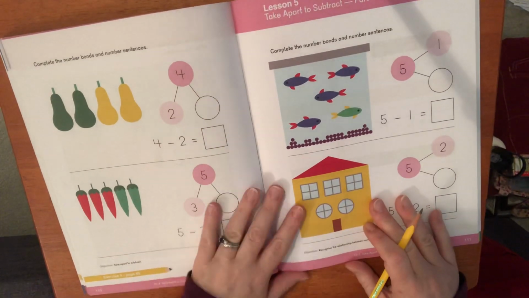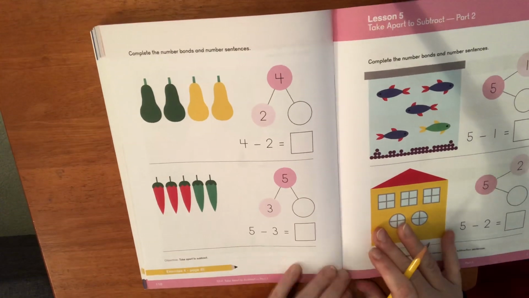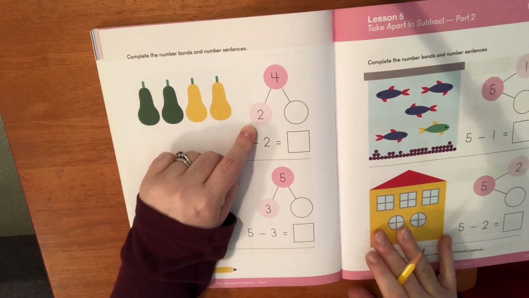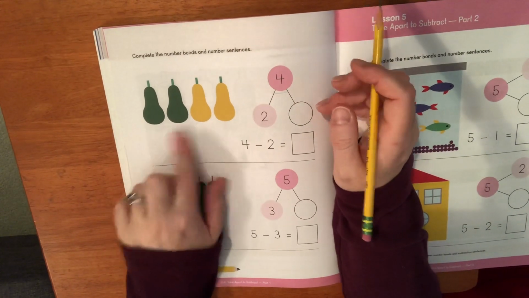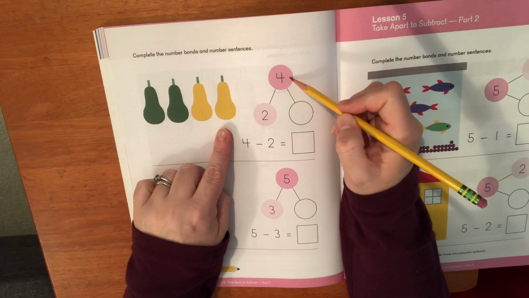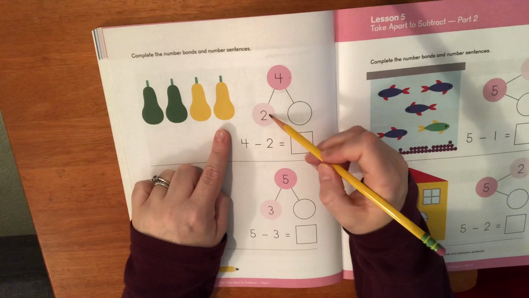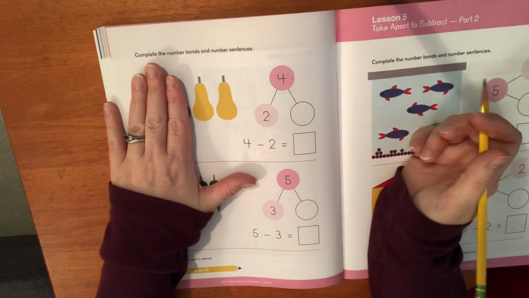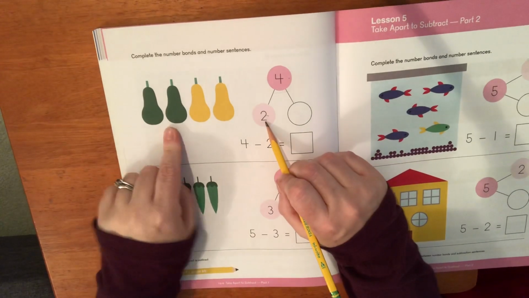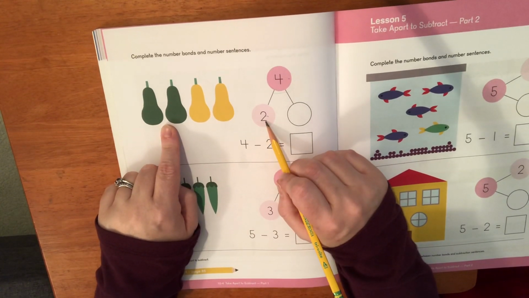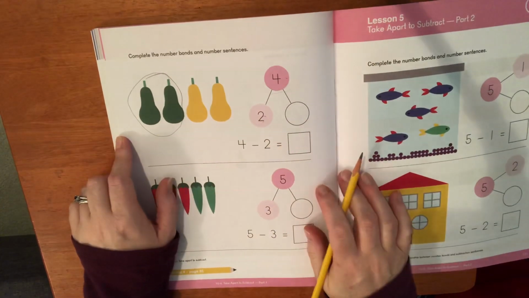Good job. Now, they showed us a slightly different way to look at that. They gave us a number bond. And they put our 4 at the top because we had 4 squash. So that was our big number, our whole number. And then we took 2 away. So I could take 2 green or I could take 2 yellow. So if I know there are 2 green squash, that's in my number bond. So I'm going to circle it because that's what they gave me.